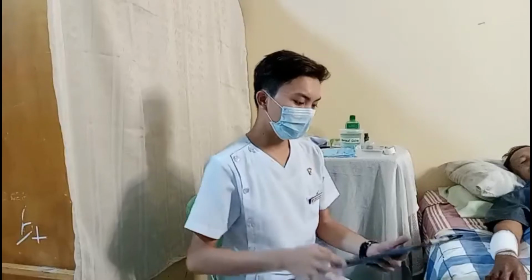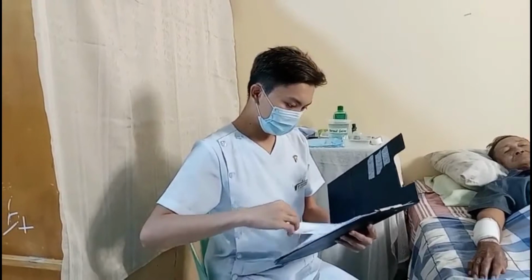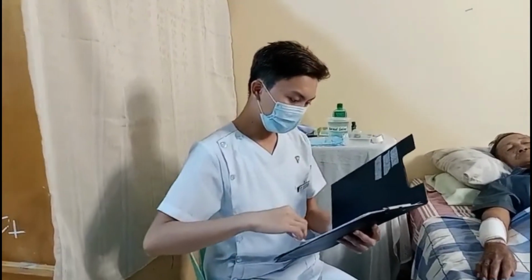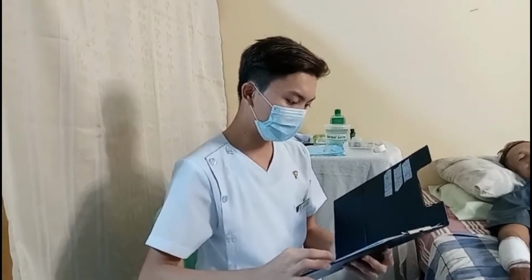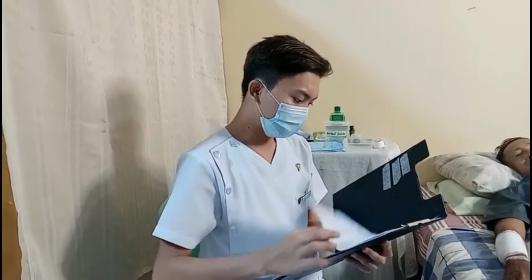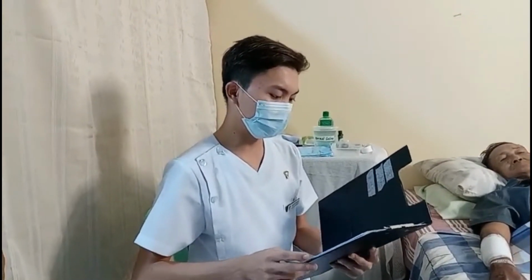Salamat, sir. Second, review the order for irrigation and the type of solution to be used. This is to confirm that the procedure is ordered by a physician. Now I'll be checking the doctor's order. So the doctor ordered wound care and irrigation for the patient, and also a normal saline will be given during irrigation.